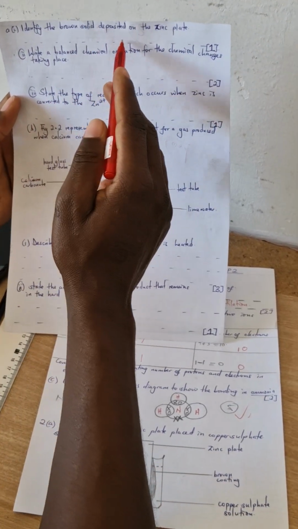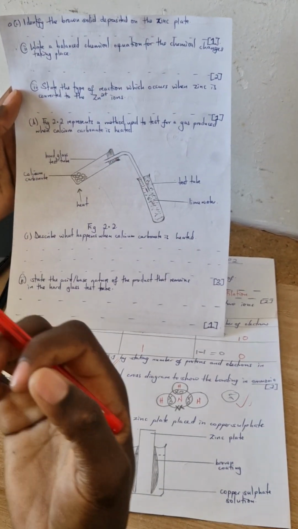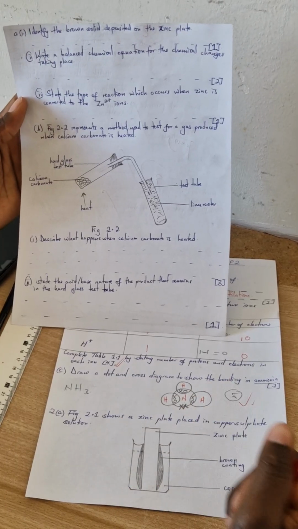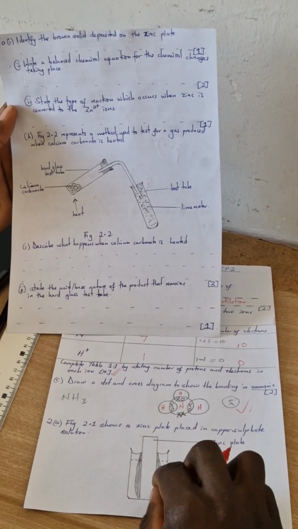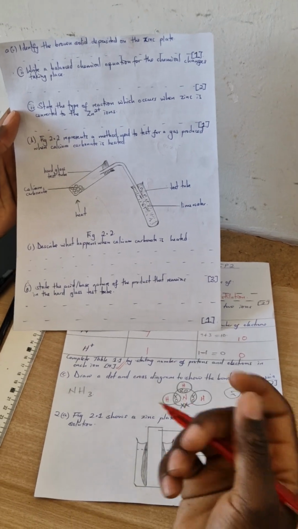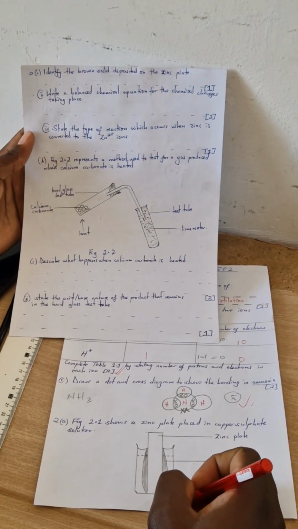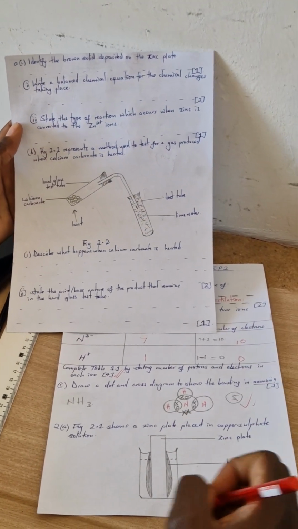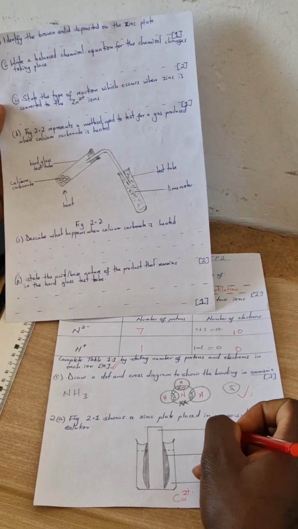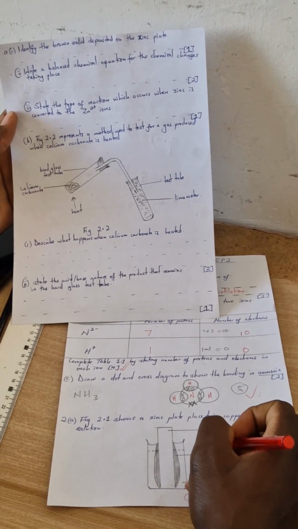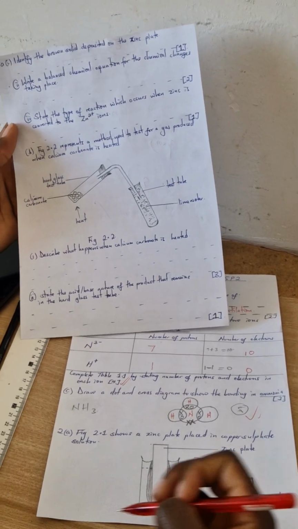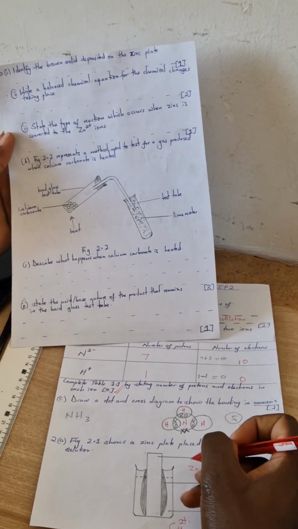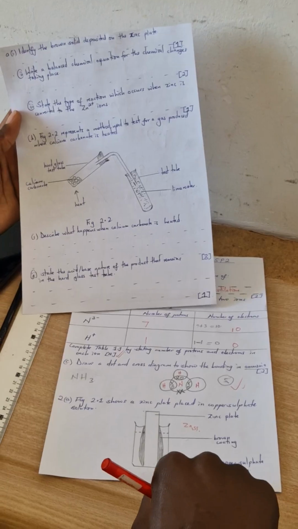For us to identify the brown solid, we have to know what is happening here. We have the zinc plate and the copper sulfate solution, and in the copper sulfate solution there are copper 2+ ions. The zinc is just solid zinc. From the reactivity series, we see that zinc is more reactive than copper.